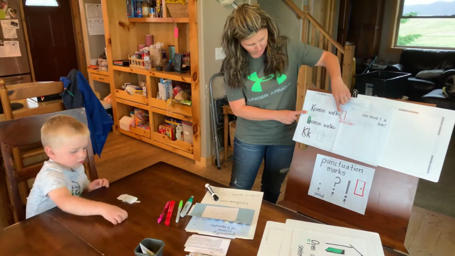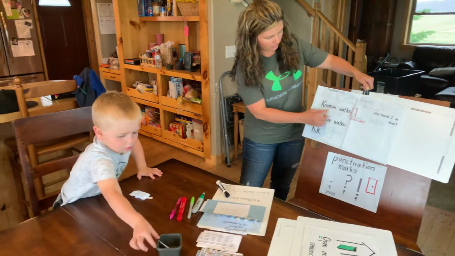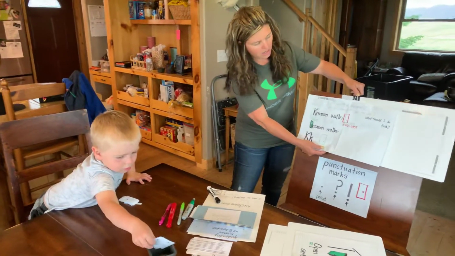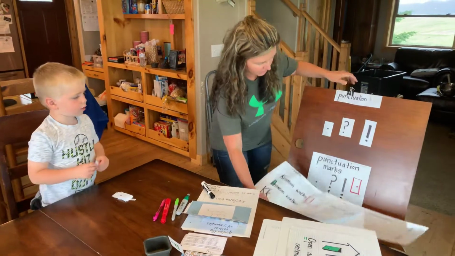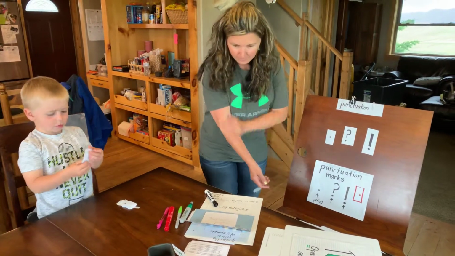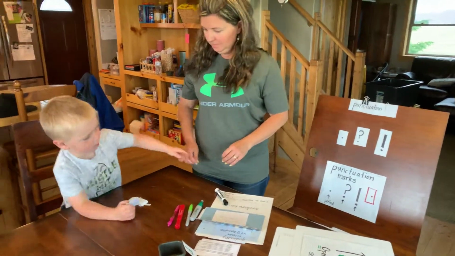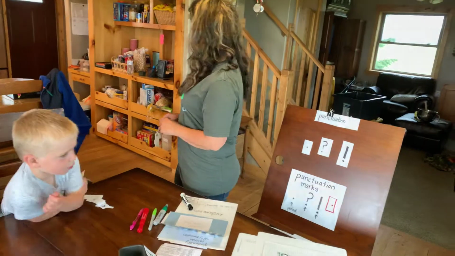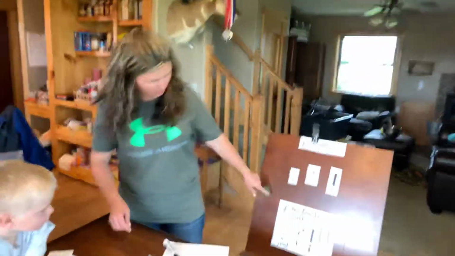That's how we end, right? Like, "Knox walks." That is a sentence, right? You'll have to glue this on top of it. We can tape it on there. We do need to tape it, don't we? I don't have my tape right now, but I will glue that on later.